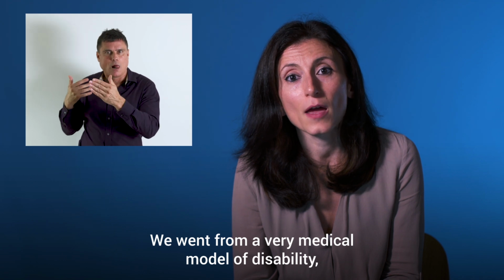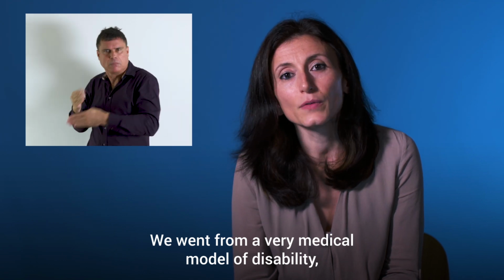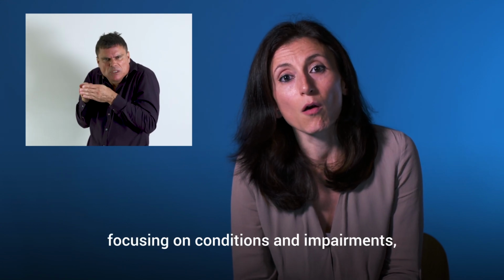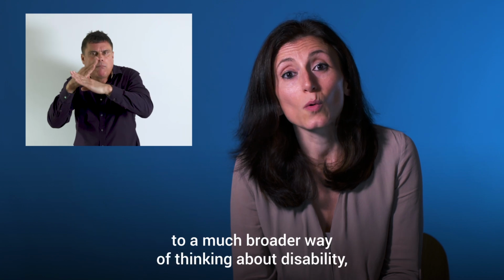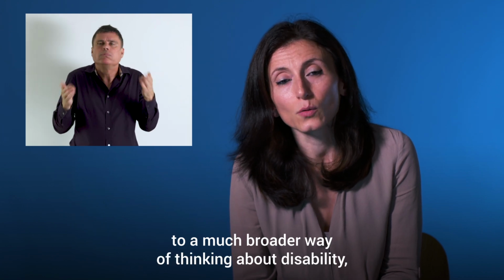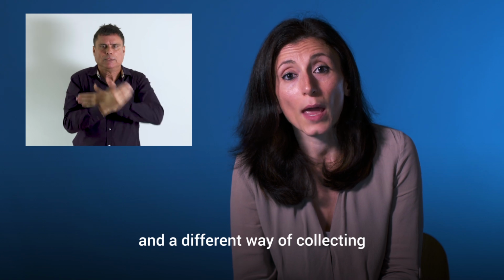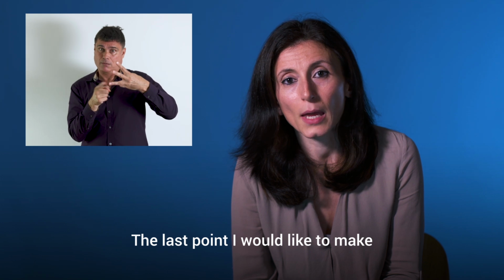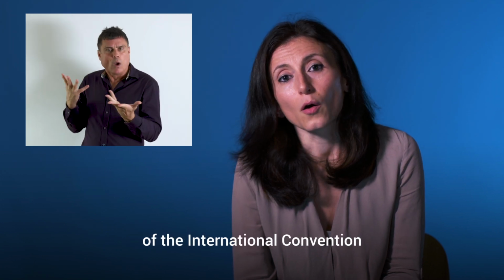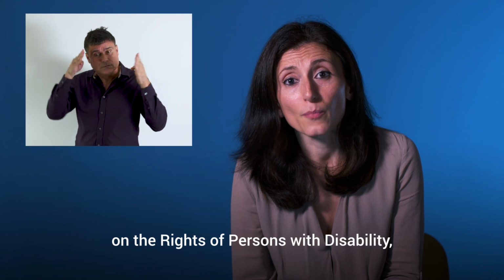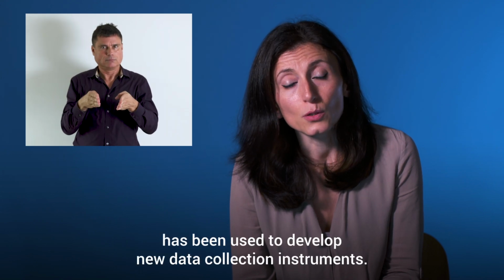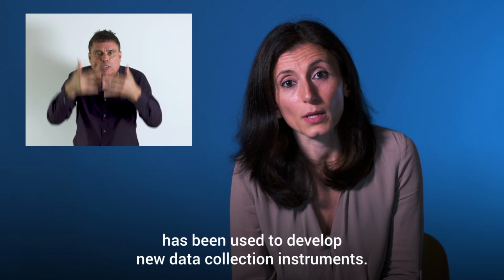We went from a very medical model of disability, a very narrow definition of disability, focusing on conditions and impairments, to a much broader way of thinking about disability and a different way of collecting data on persons with disabilities. The last point I would like to make is that thanks to the adoption of the International Convention on the Rights of Persons with Disability, we now have a new and much broader definition. And this definition has been used to develop new data collection instruments.